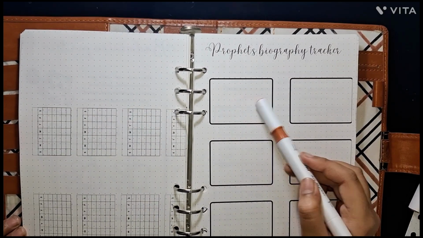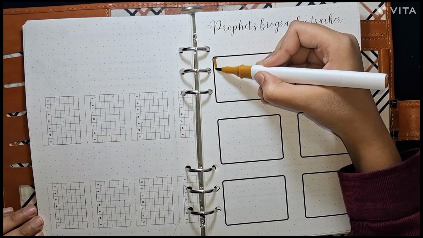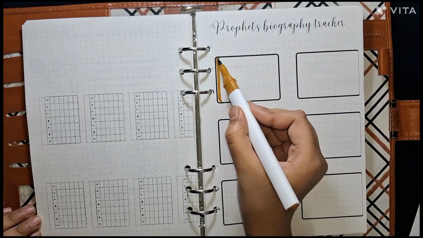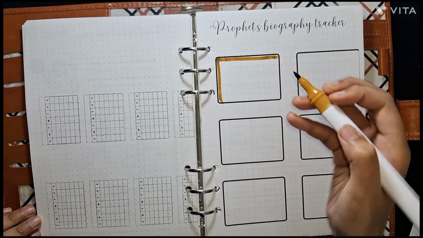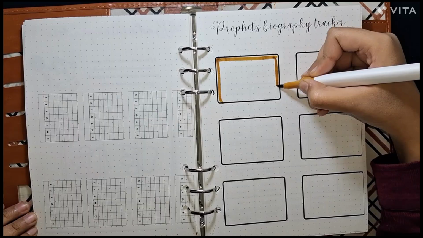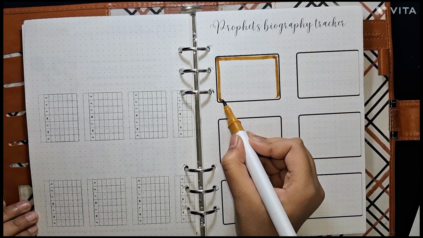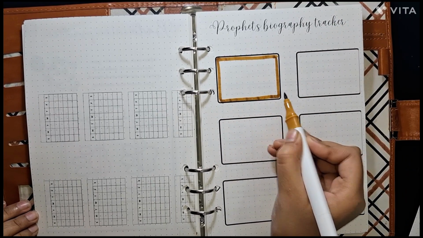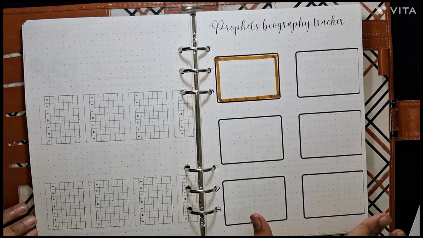Then I got a biography tracker. So after I'm done finishing a chapter, I'm going to write the name of the chapter and then I'm going to write the date when I started reading it and the day I finished.